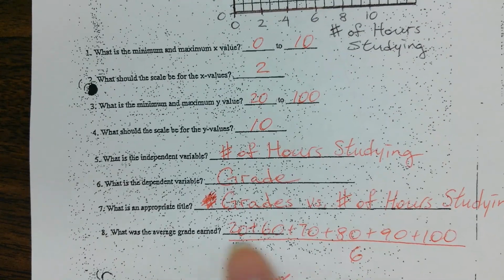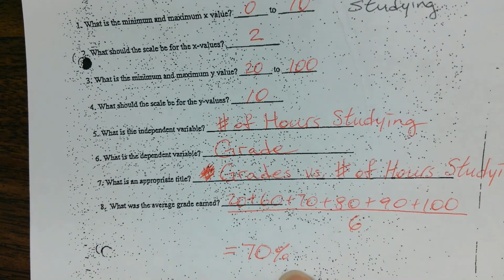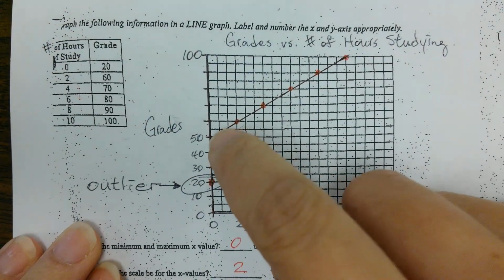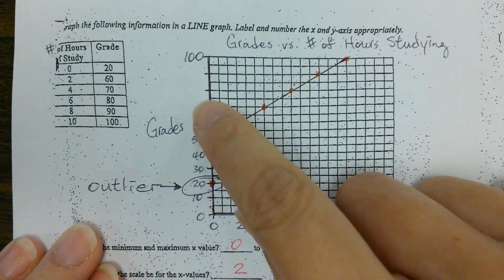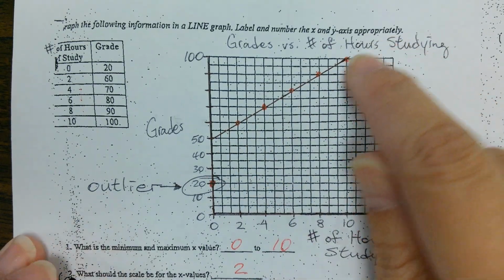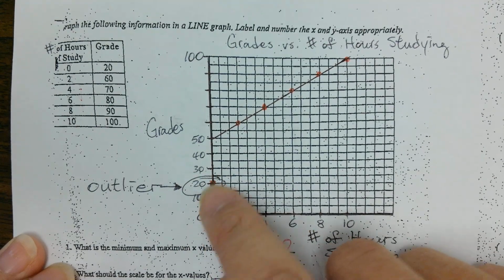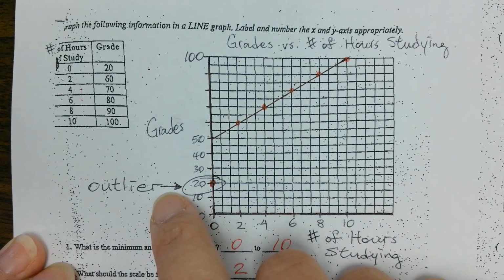And to calculate the average, you add up all the grades divided by 6. So in this case, the average is 70%. Okay. After we scale everything and plot the points, you can see that we actually get a straight, linear line. This one point that doesn't belong to this line is called an outlier.